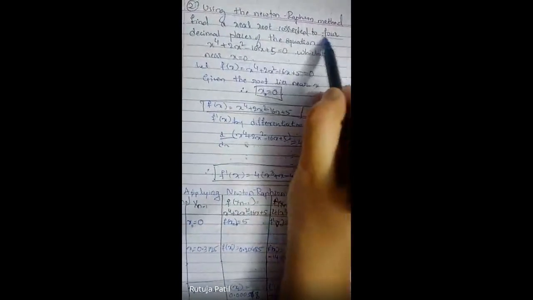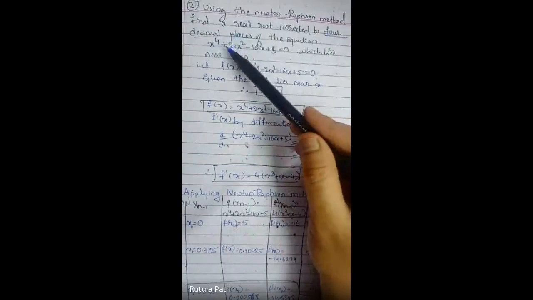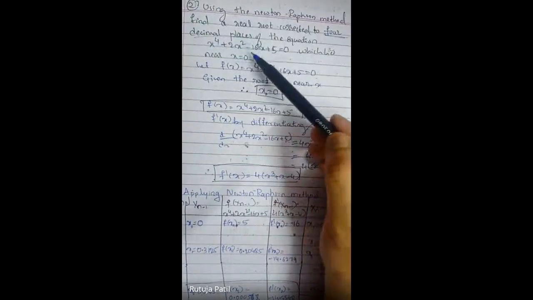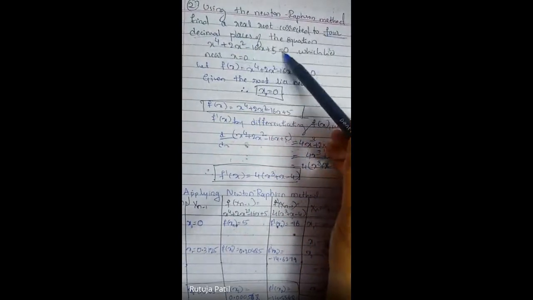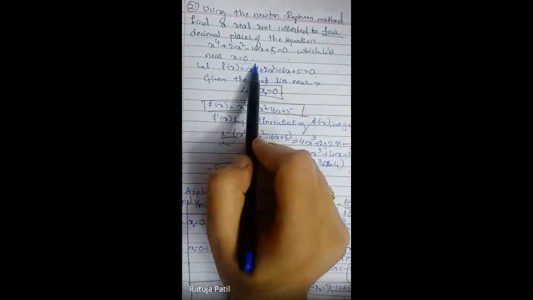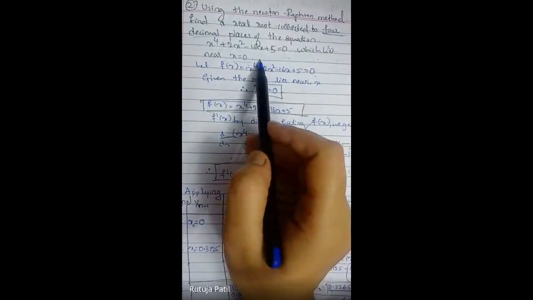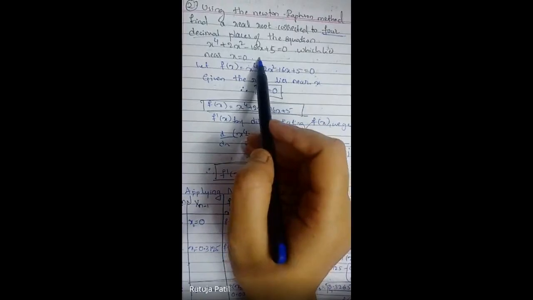The equation given was x to the power 4 plus 2 into x square minus 16x plus 5 equals 0. They also said the root lies near x equals 0, so we consider x equals 0 as our x naught value.